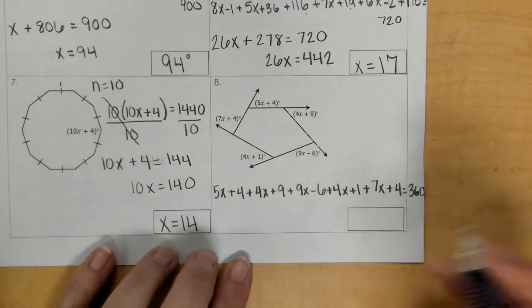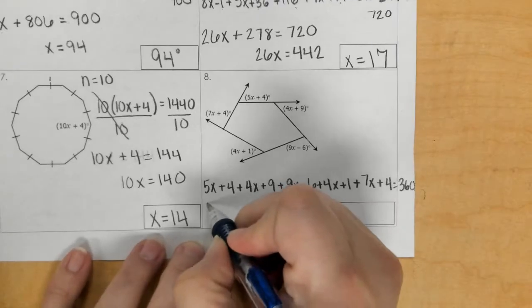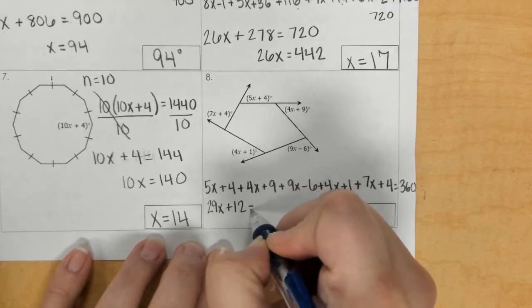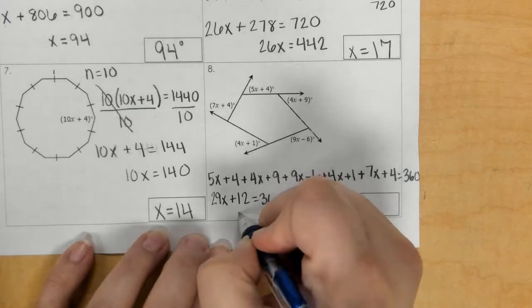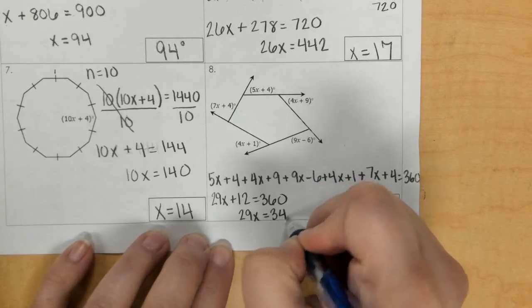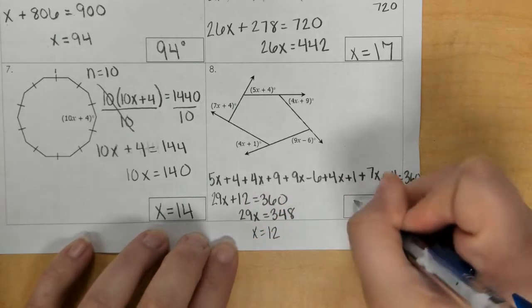That equals 360. If I combine like terms, I get 29x plus 12 equals 360. Now I can solve a two-step equation. Subtract 12 and we get 348. If I divide by 29, we get x is 12.